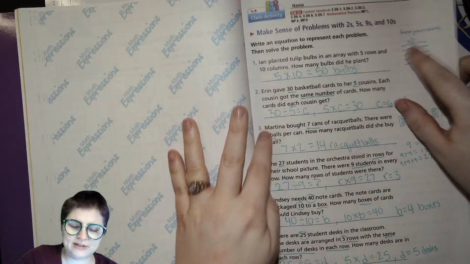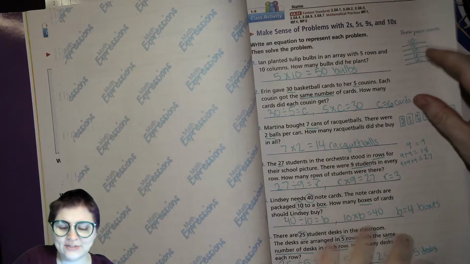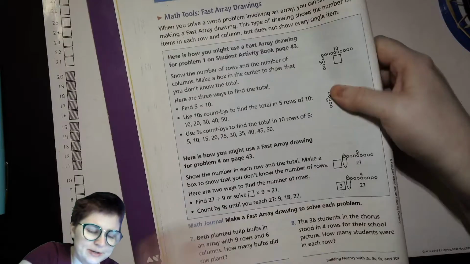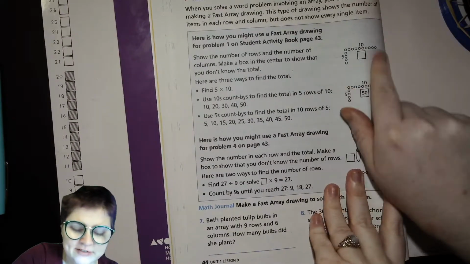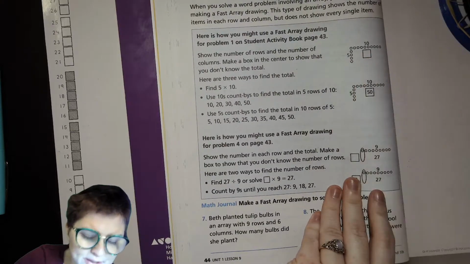So on that one right here, we did our own little fast array rather than drawing out 10 circles, because who has time for that, right? I just did the 5 rows and then put 10 in each row. And that's basically the same thing as what we're doing over here. So show the number of rows and the number of columns, so 5 and 10. Make a box at the center to show you don't know the total or the product.